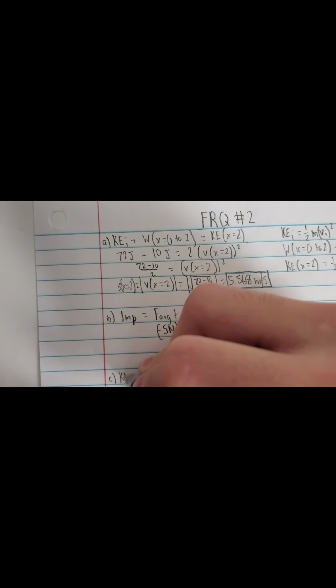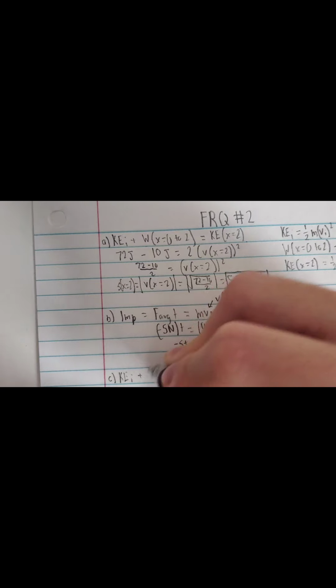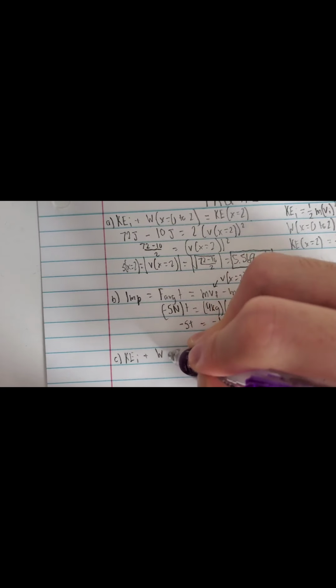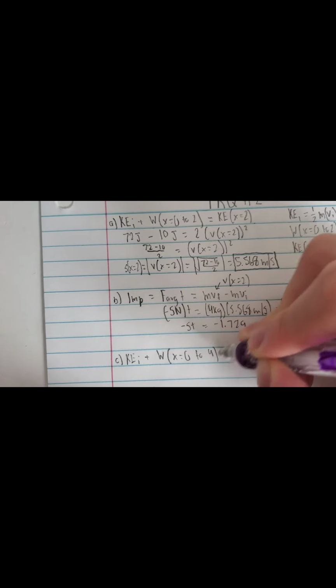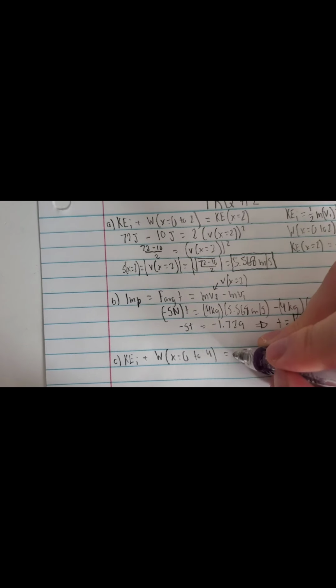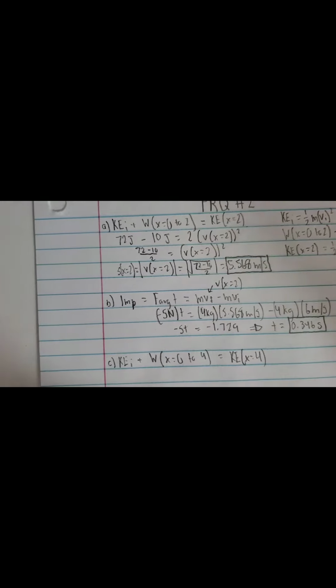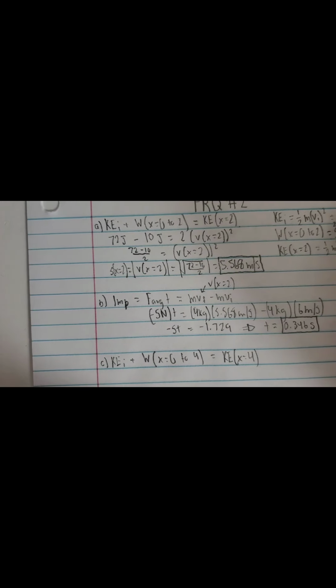So again, I'm going to do a similar statement to the one in part A. My KEI plus the work done by the force from x equals 0 to x equals 4 is going to be equal to my KE at x equals 4. Now, I've already defined KEI up here, 72 joules.